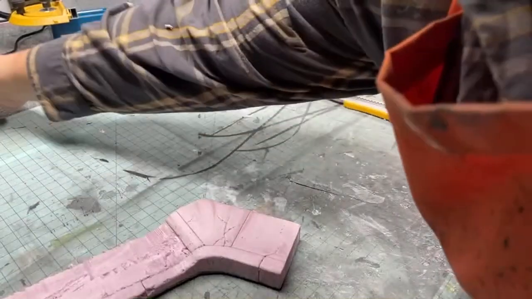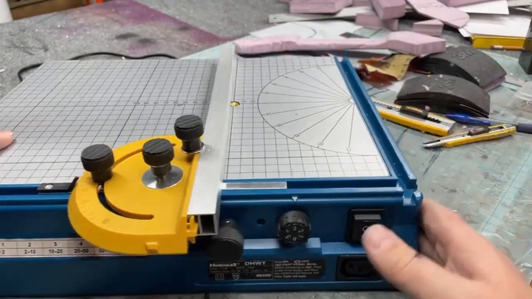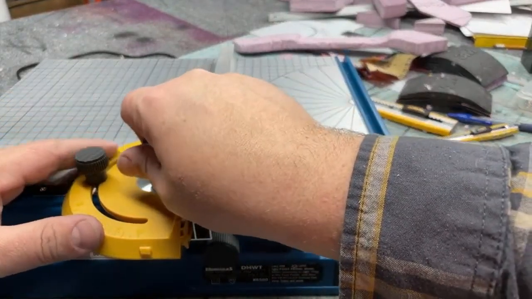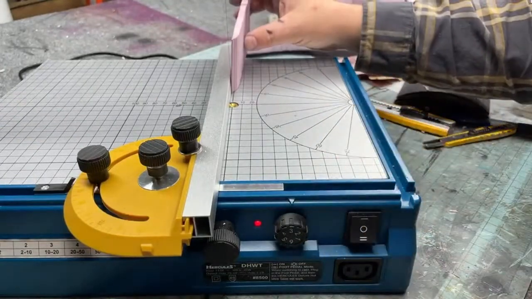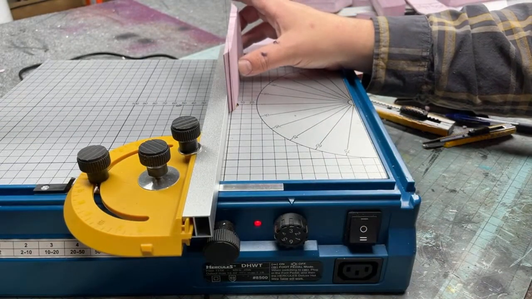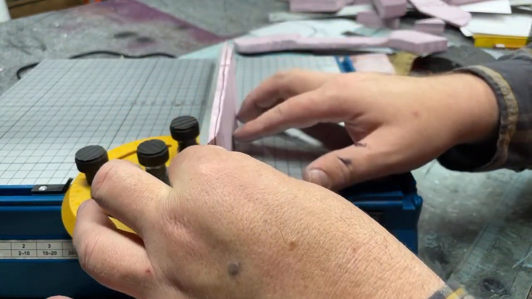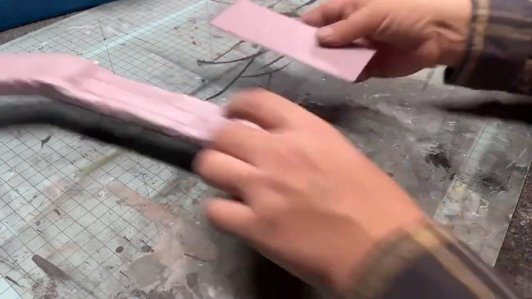Back to the hot wire cutter. I'm gonna set this at a pretty shallow depth because it's my tile depth. Turn this sucker on. I'm just gonna shave off a layer. Okay, so you see this is all gonna sit in there, and we're gonna cut tiles out of that.